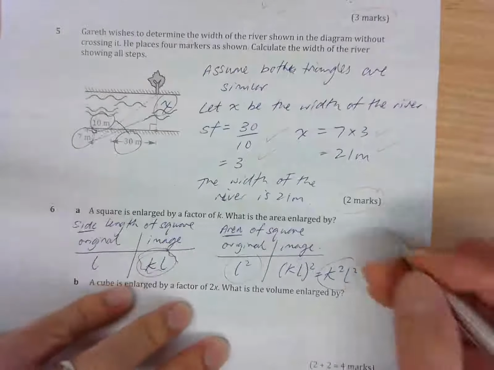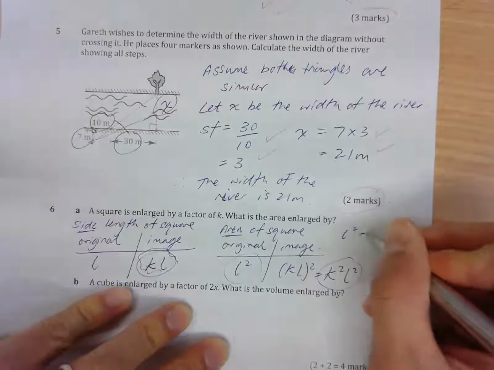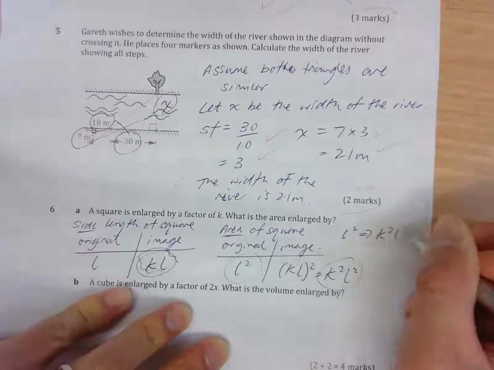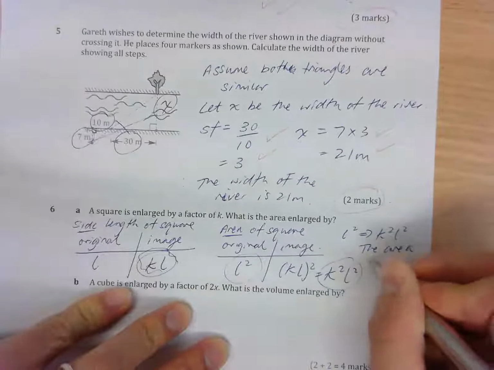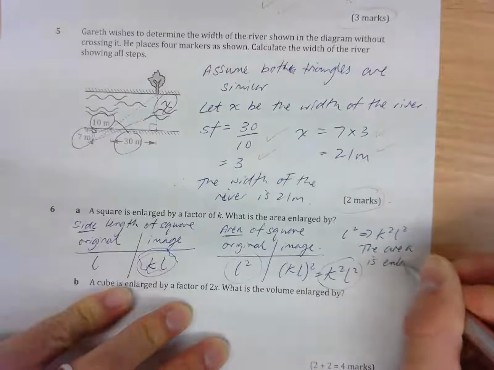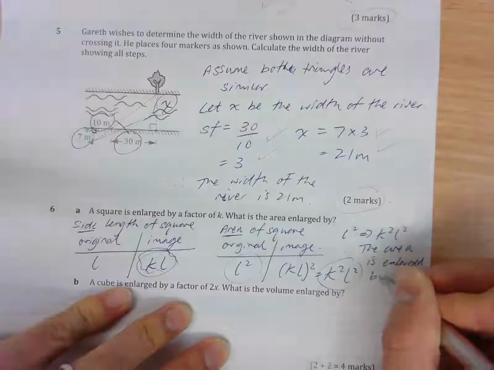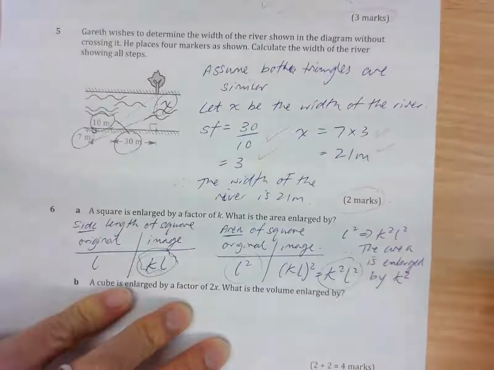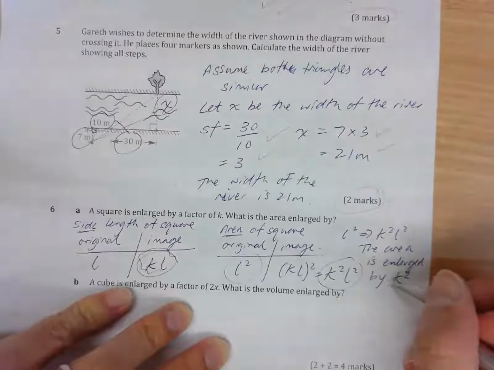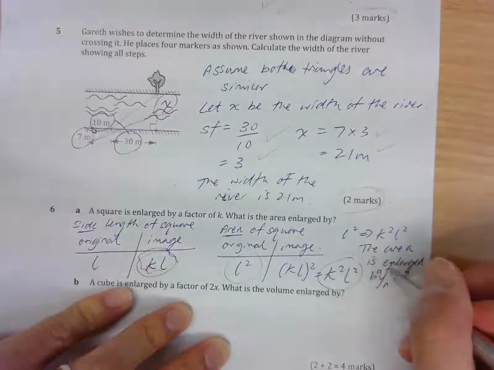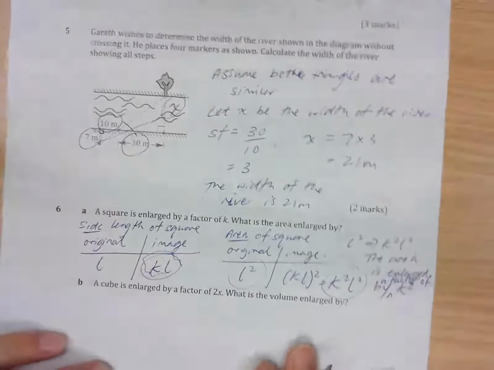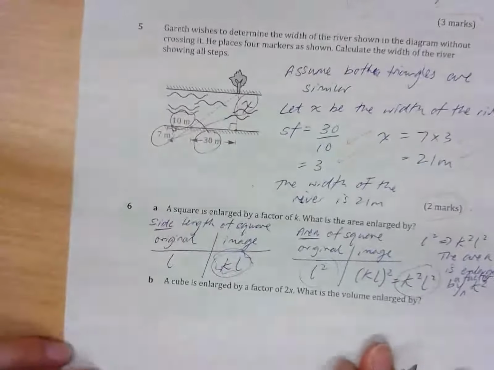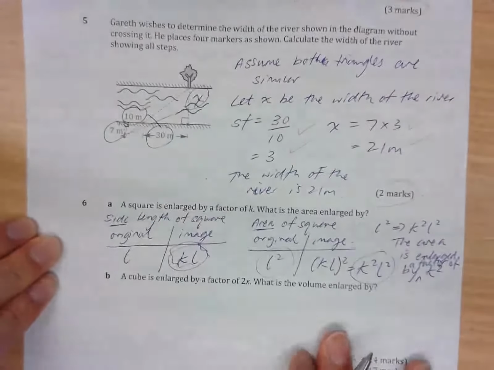Okay, so this is L squared and it goes to k squared L squared, so therefore the area is enlarged by a factor of k squared.